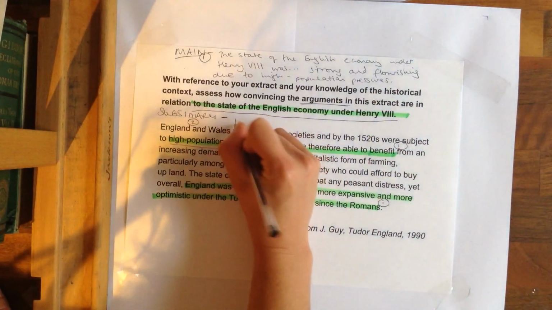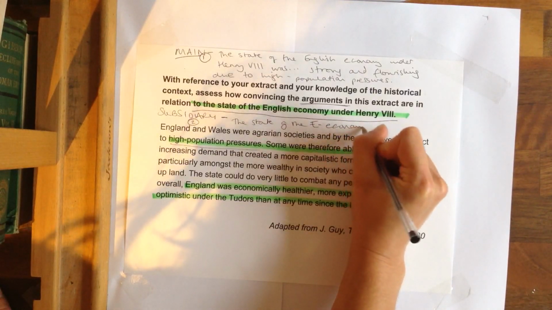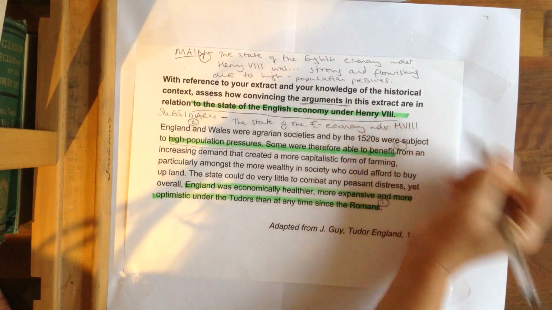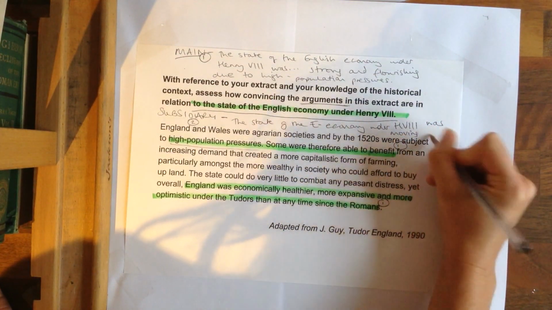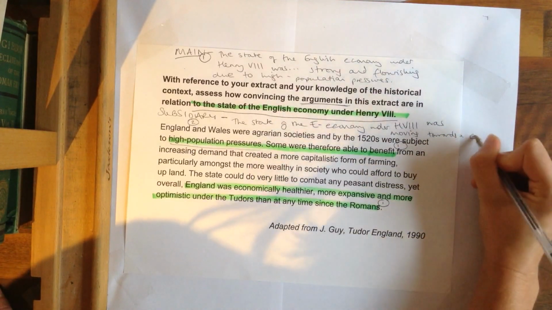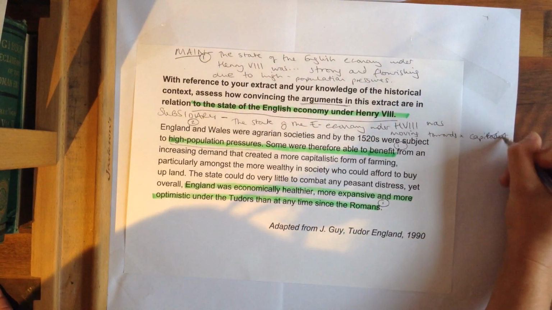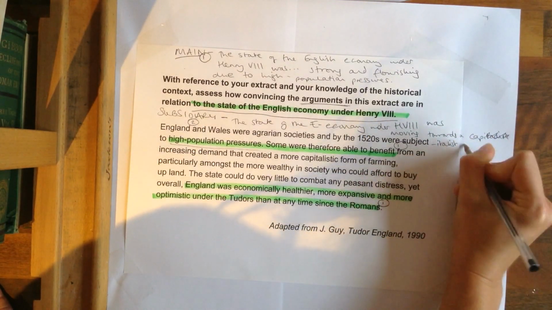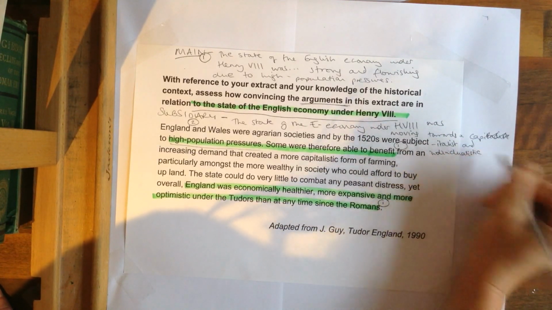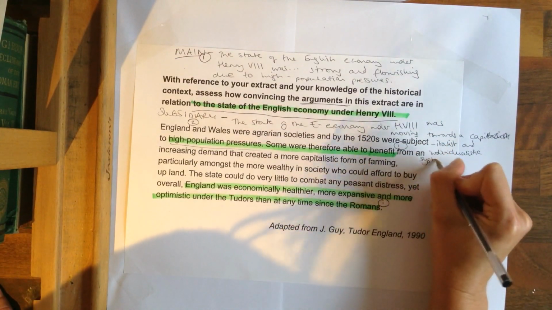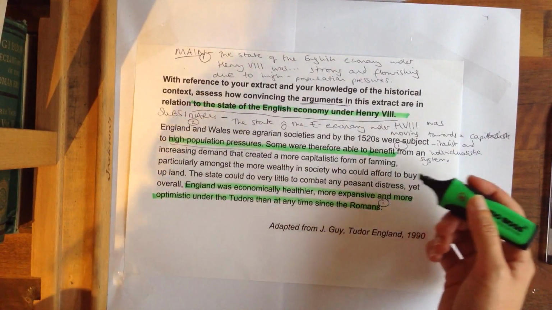And I've said, again, the state of the English economy, I'm just going to put E economy under H eighth, was, and I'm going to say that I think John Guy is saying it was moving towards a capitalist and individualistic system. And again, I'm going to then be like, where's my quotes coming from? How do I know that that's what John Guy's arguing?